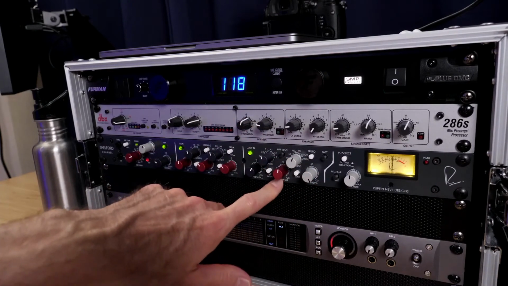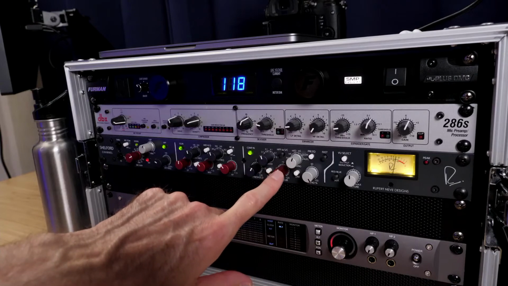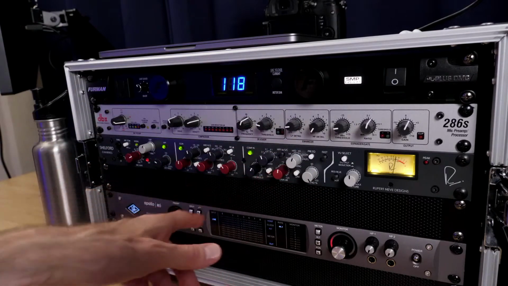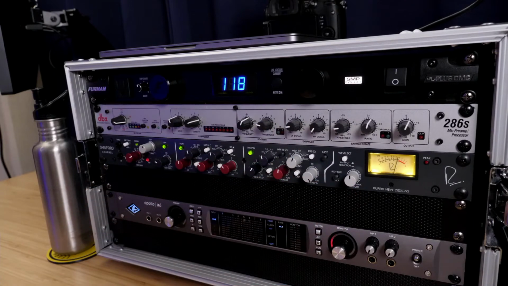We do have makeup gain. So after the compressor here, we're adding an additional 7 dB of gain. So after it does its compressing, we add 7 dB back to the output. So that's what's going on there.